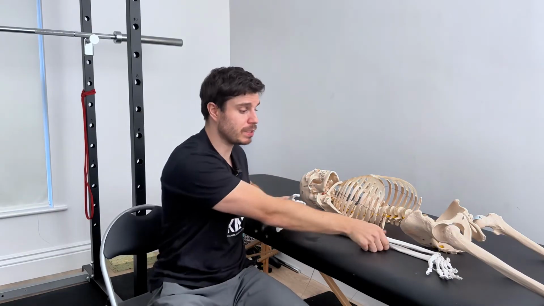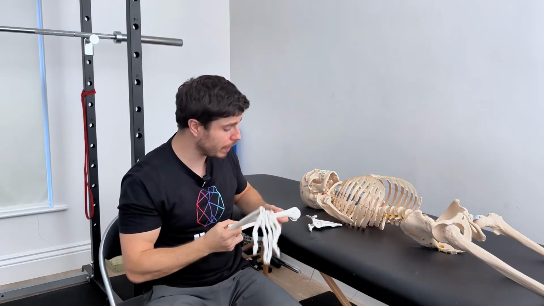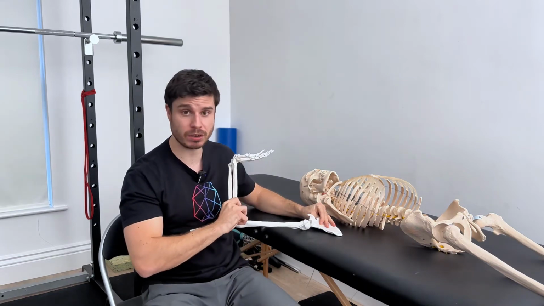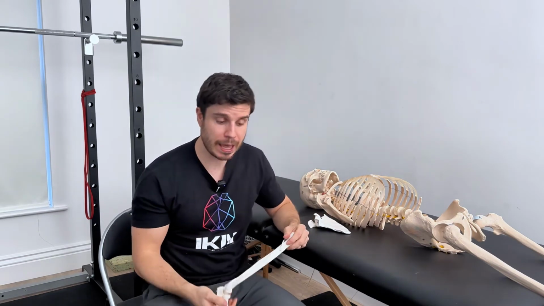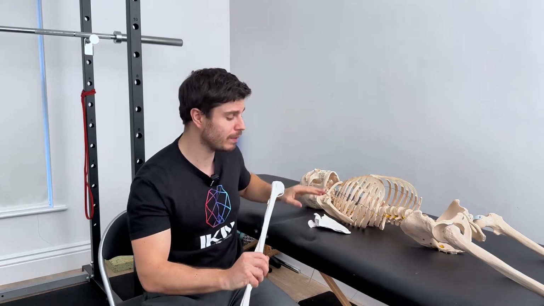We can use this assessment here to get a quick insight into how well that humerus is internally rotating and externally rotating. Because if there is a limitation between the humerus and the scapula, then what we need to do during our rehabilitation is we need to try and reduce the contribution from the scapula and direct our load and stress and force into the muscular tissues that connect the scapula and the humerus.